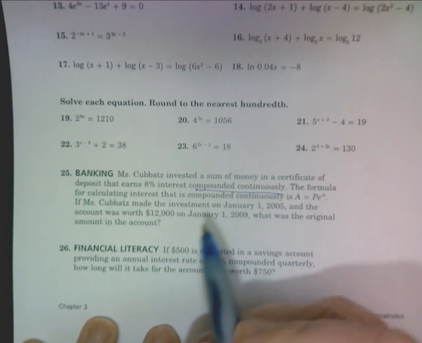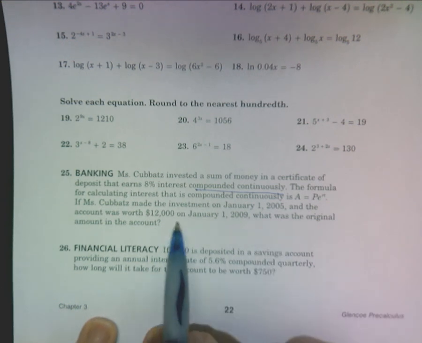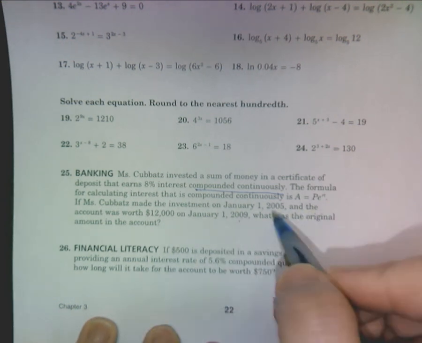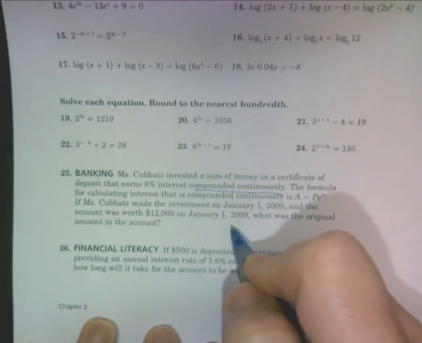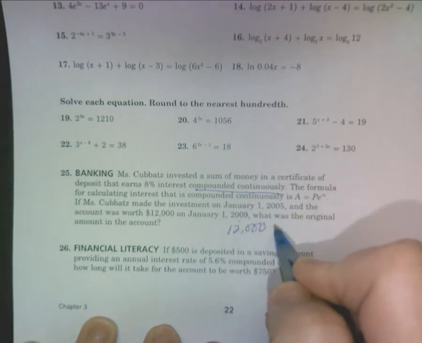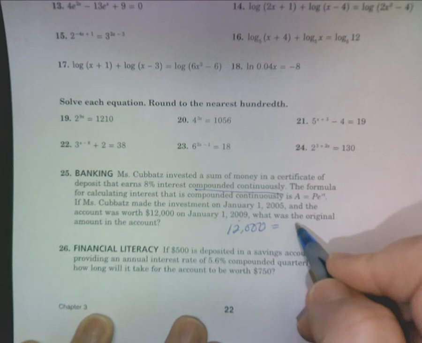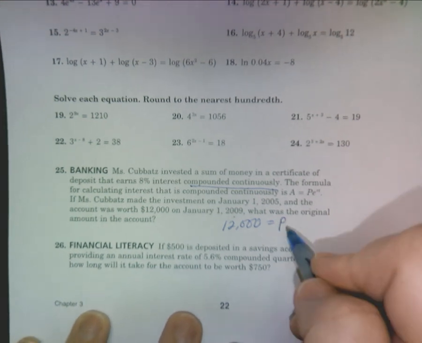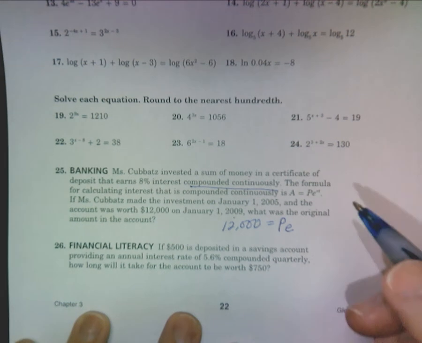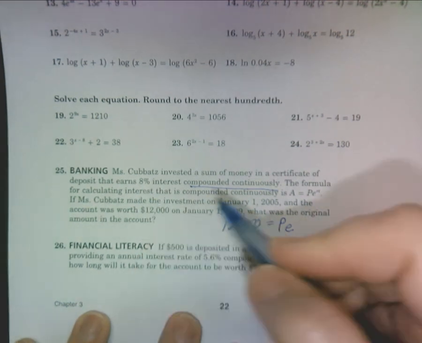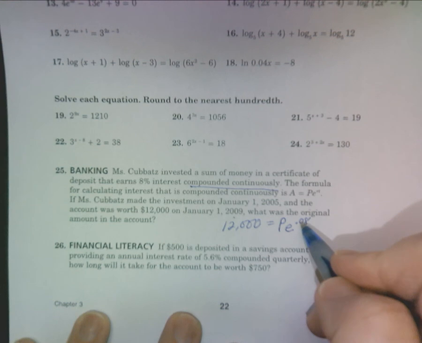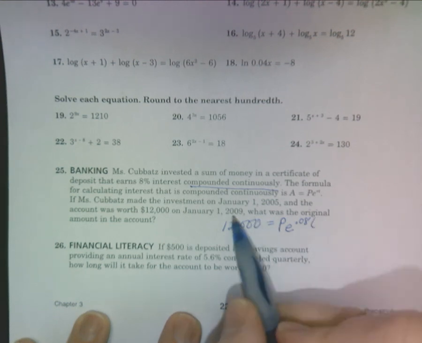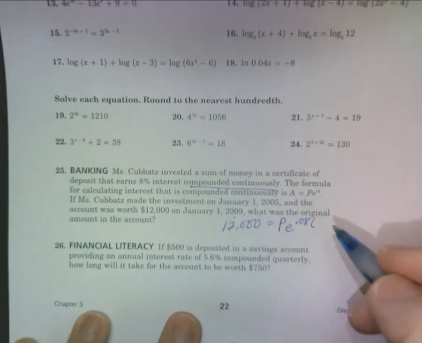Okay, so in 2009, it was $12,000. What was she originally putting in? So $12,000 is what the amount had accrued, the A. P is what we are figuring. E is a number in your calculator. Your r is 8% or 0.08. And the time for which she did that was an elapsed of 4 years.